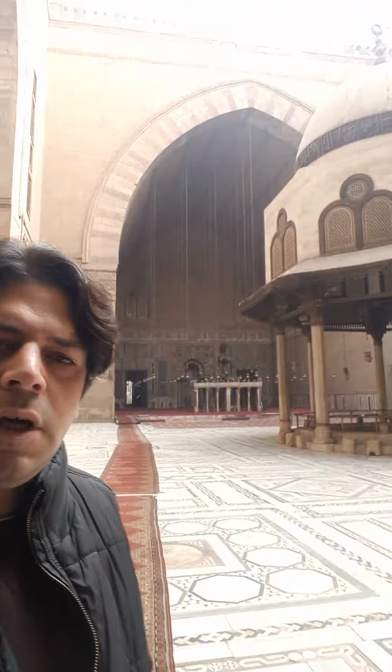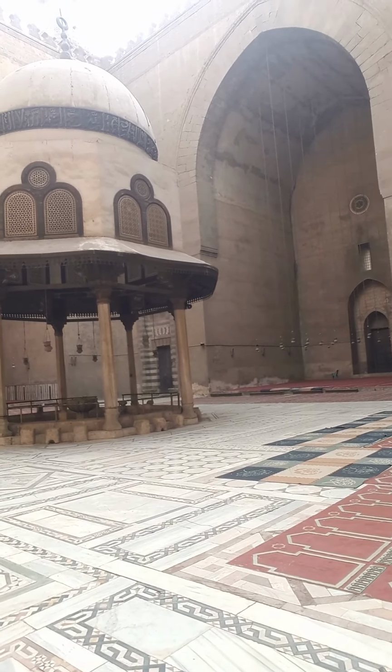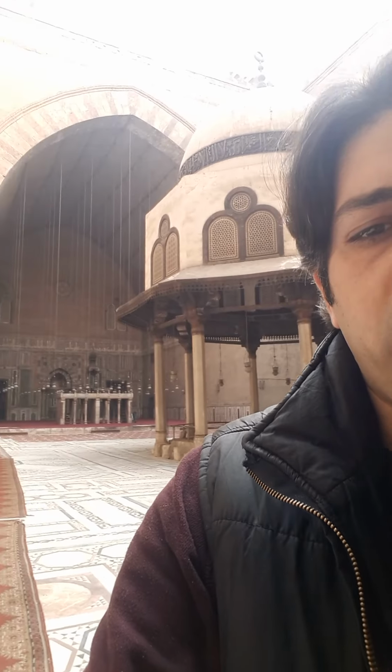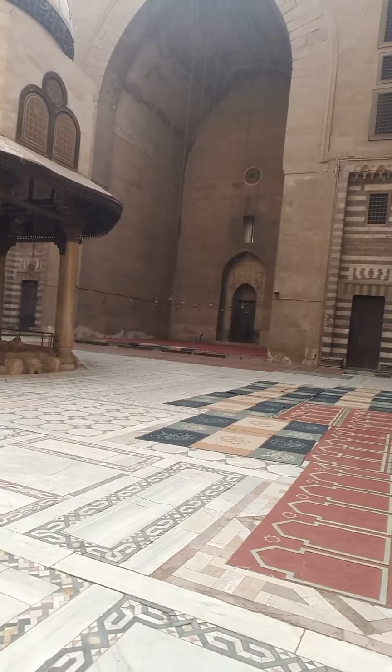At first, it was the hugest building that was built in the 14th century. As we see here, it contains a lot of architectural and artistic elements that we can see by different means. For example, we can see the fountain in the middle, and also this Mamluk marble on the ground.